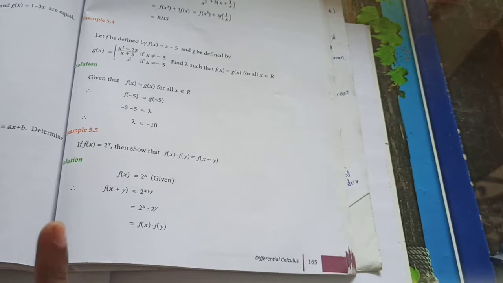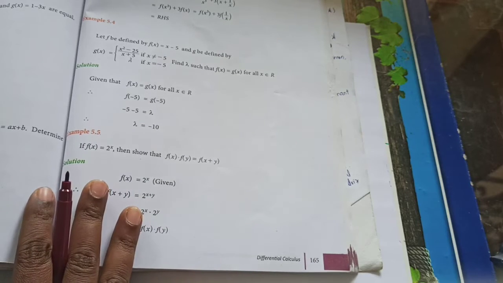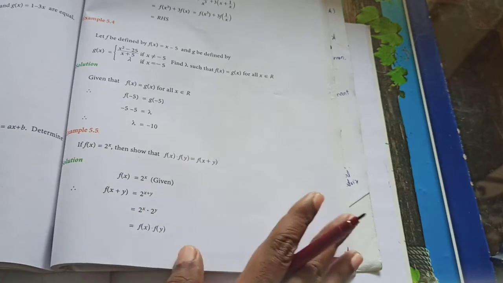Compulsorily one word they may ask from this. So 2 mark also, that's a chance. So please learn all the definitions with example. Okay, sometimes they will ask with example, so you need to learn. Okay, students, problems and all are very easy. It will be very easy for you.